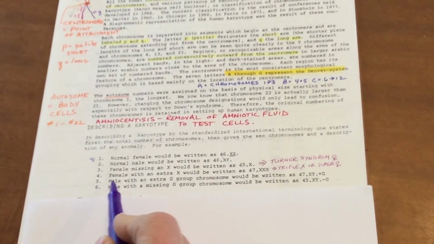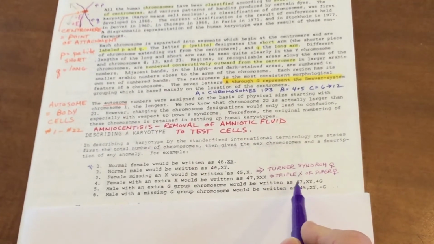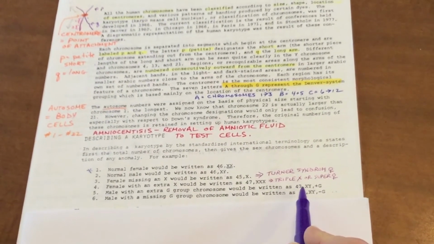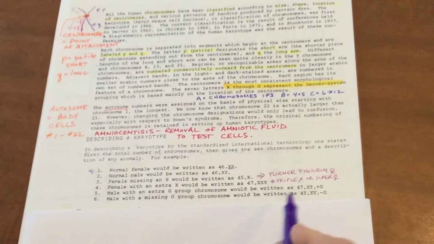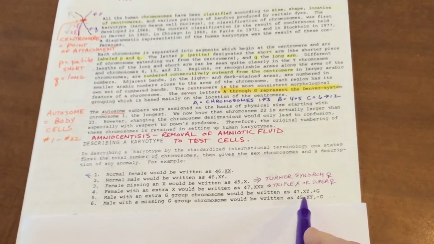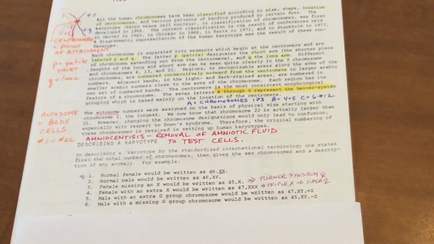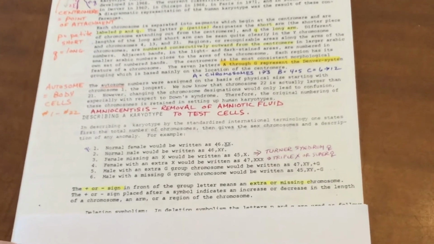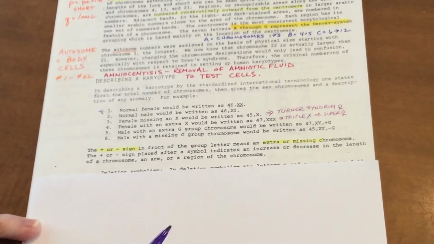So if I have a male that has an extra G group chromosome, it would be written as 47, XY, a male, plus a G group. A male with a missing G group would be 45. They're missing a chromosome. They're XY because they are male, minus a G group chromosome. So this is going to become important to us as we start to improve our background in genetics.